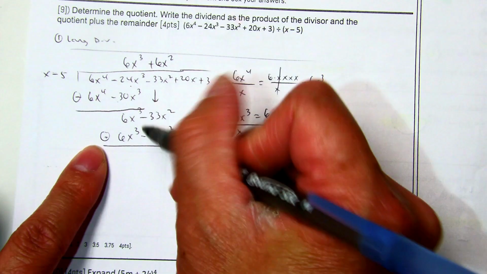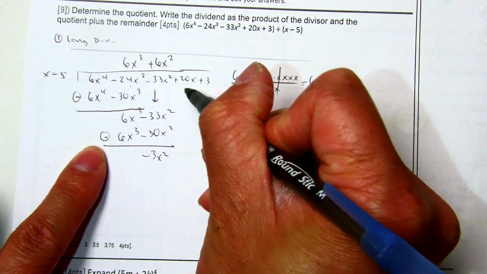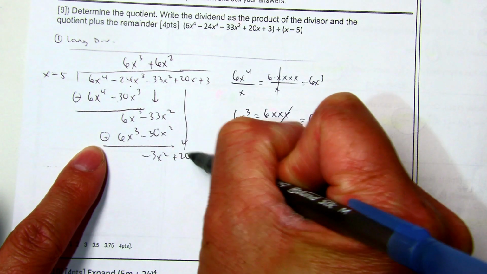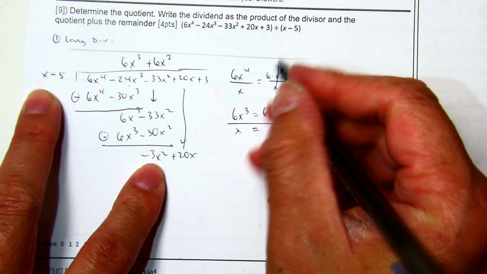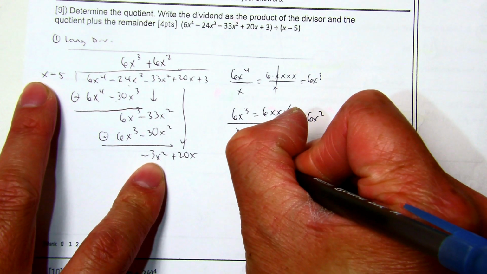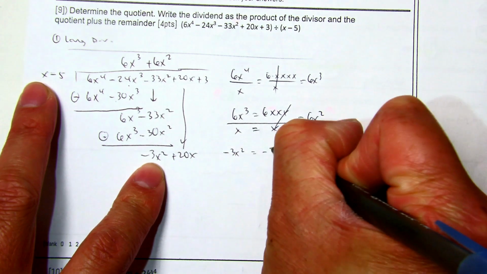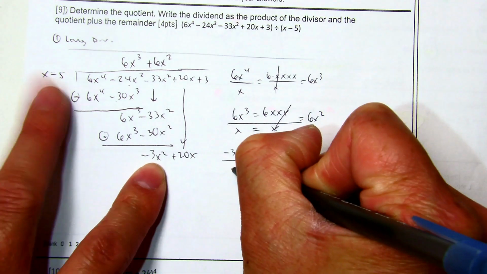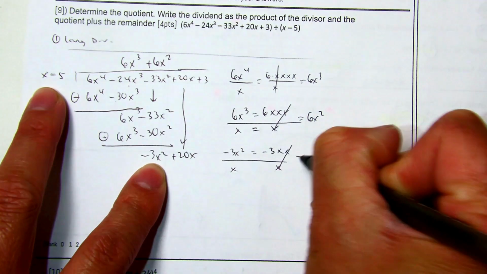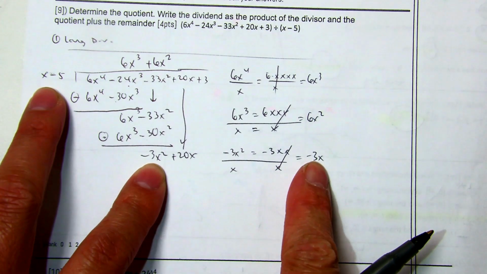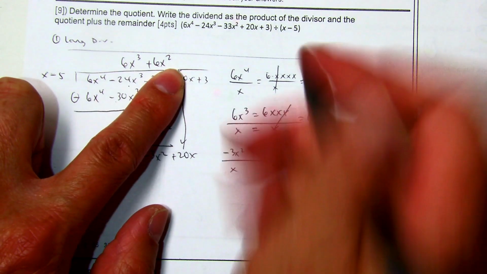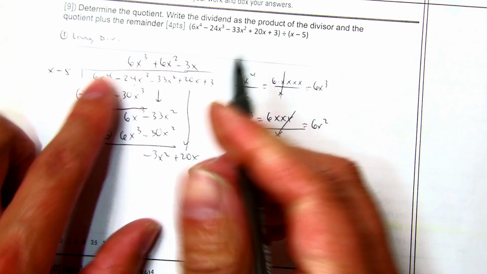Positive 30, so negative 3x squared. Bring it down, repeat. Divided by x. So I have negative 3x. It's going to go up here. Multiply.